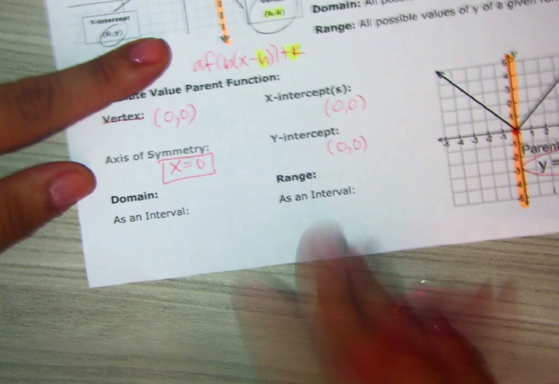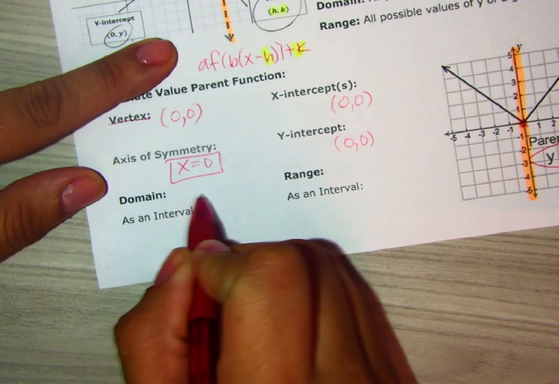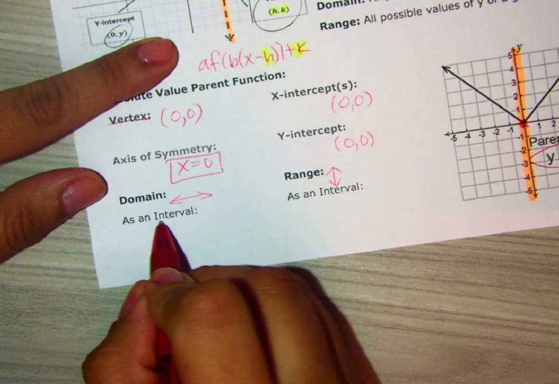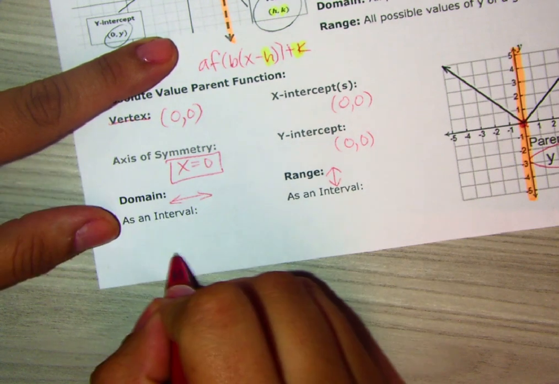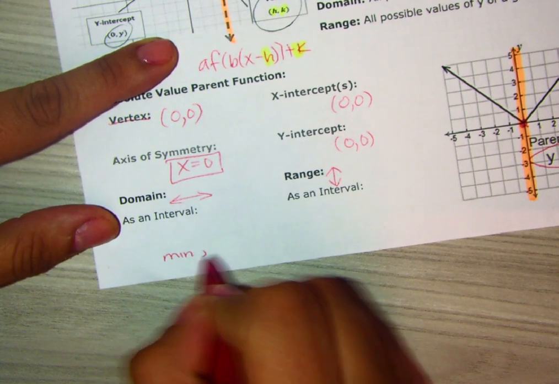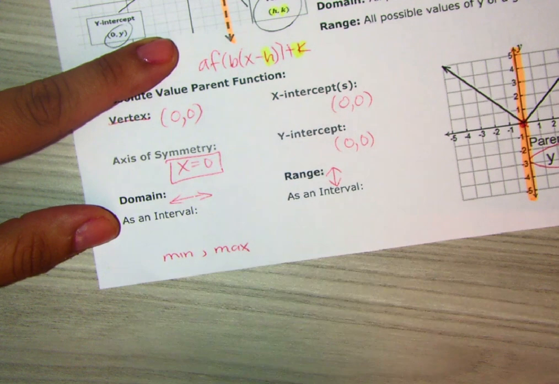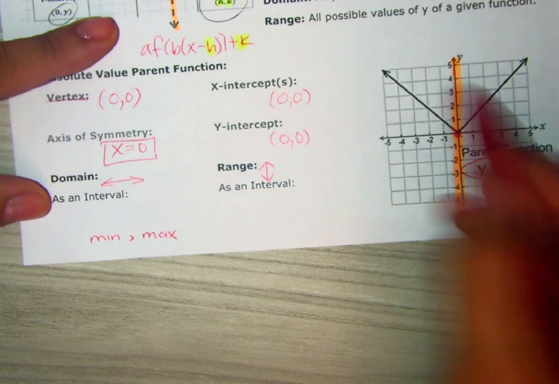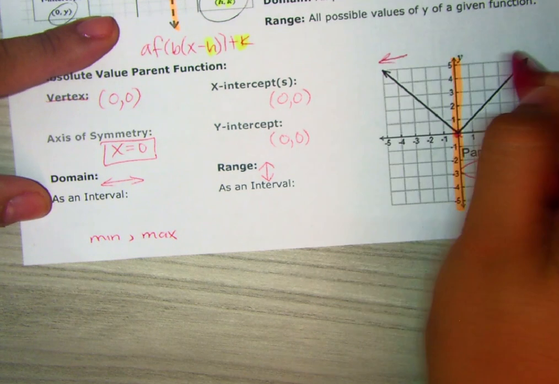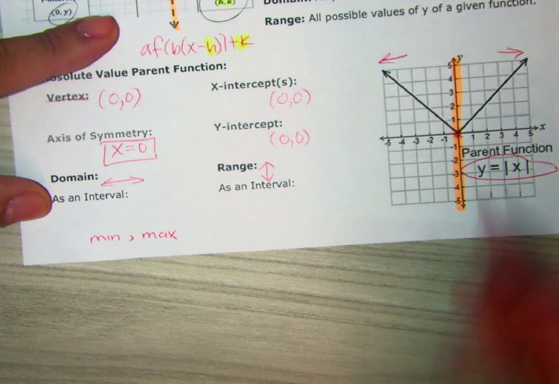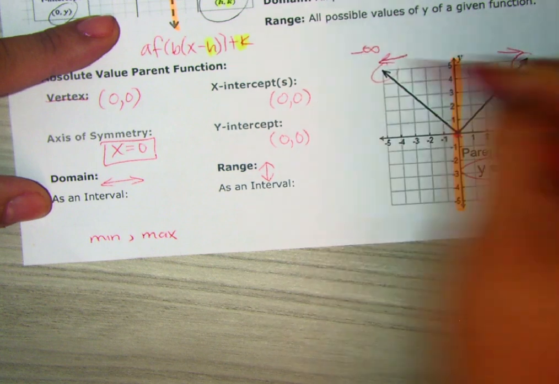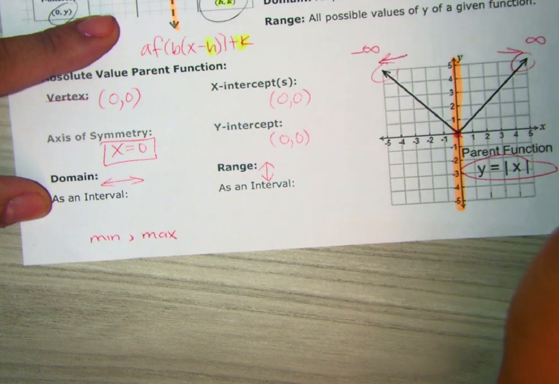All right, the last two: domain, as we've talked in class, is going to be left to right. Range is going to be up and down. In interval notation, we're writing down a minimum value, comma, maximum value. If you look at this graph from left to right, what is happening? According to this, you have arrows at the ends, which means you're going to have negative infinity going left, positive infinity going right.